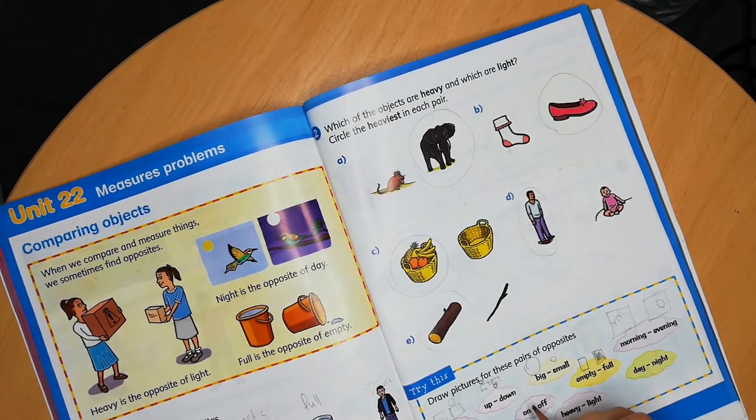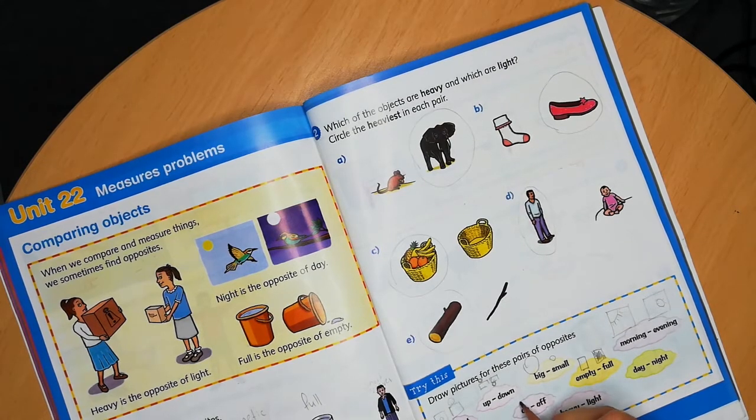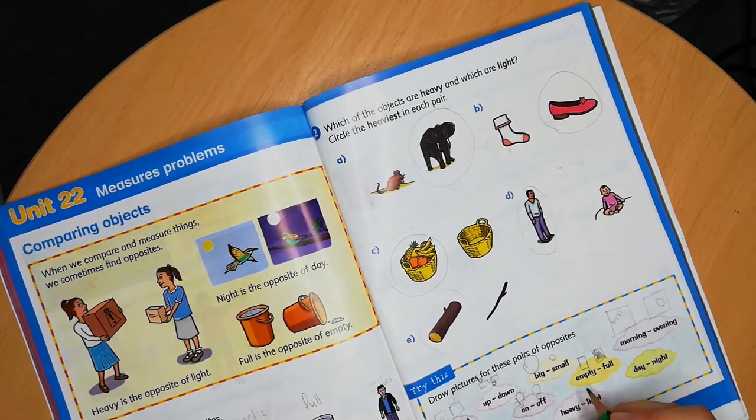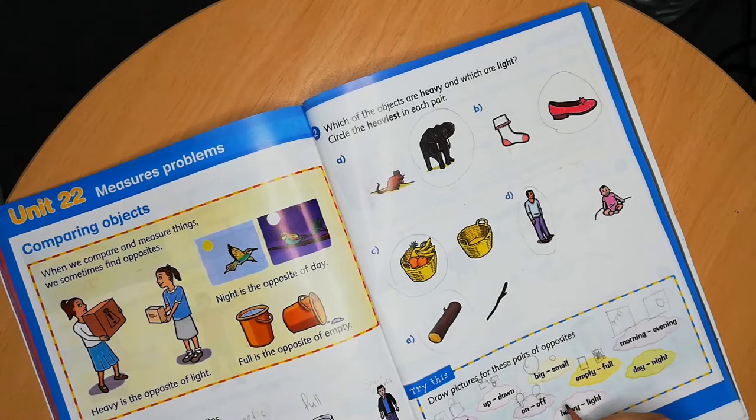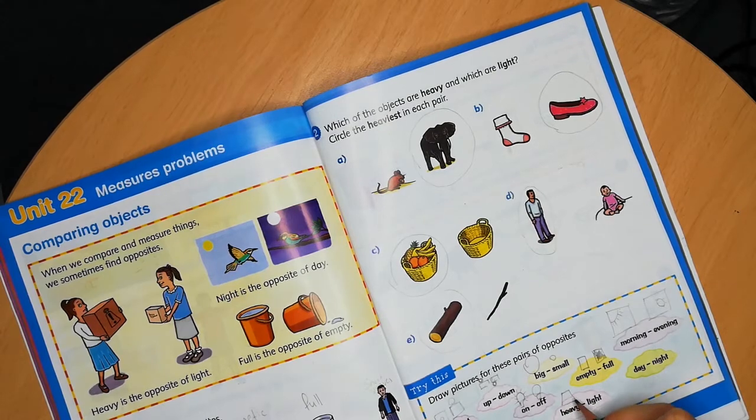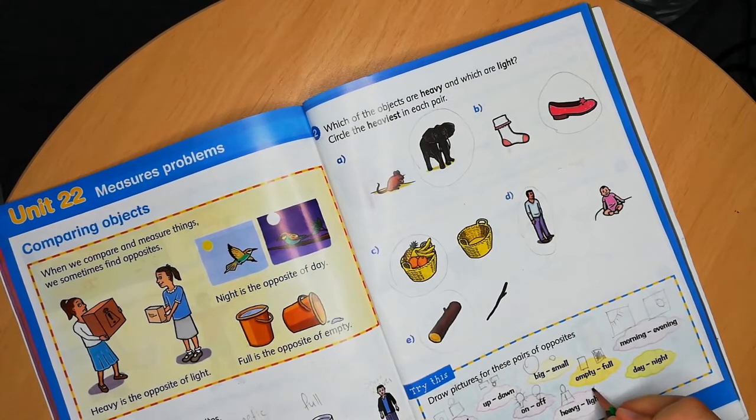On and off. What can we have for on and off? Oh, light. A light bulb. That's on. And this one is off. There is no light. Heavy and light. Let's think about this. Well, we could draw the same one as they have in the example. This is heavy. And this is light.